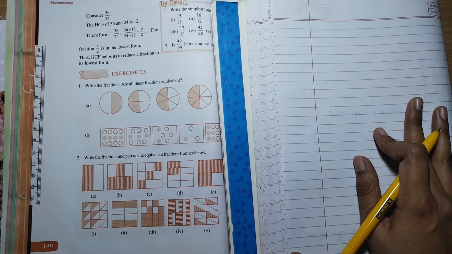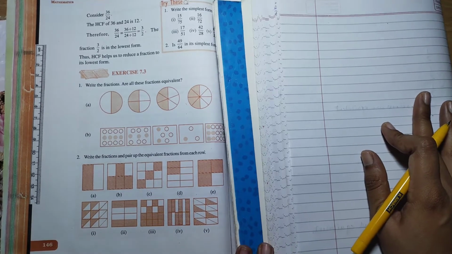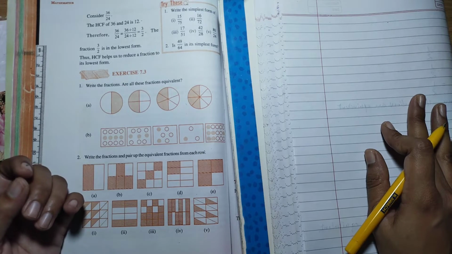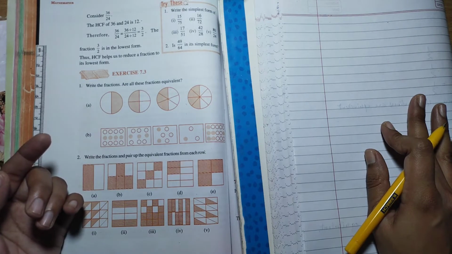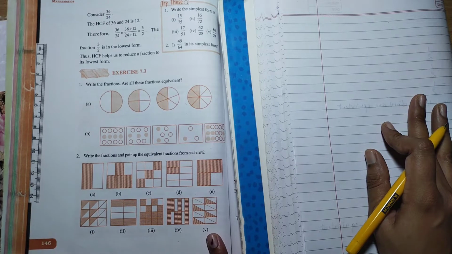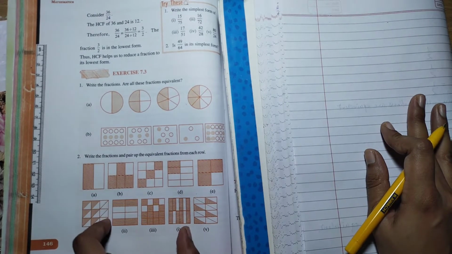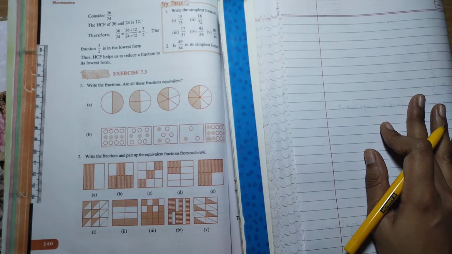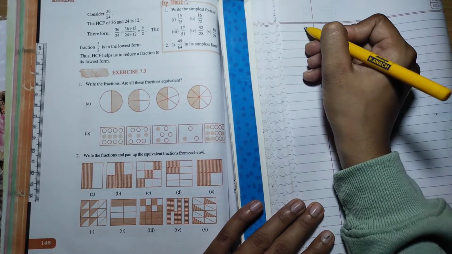Now let us move to question number 2. Here again we have to do the same thing that we have done in question number 1, right? But here we also have to match and see what is the matching pair of the first one to the one given over here. So first we are going to write what fraction both of these are representing, and then we are going to match them up. Okay, so let us begin.